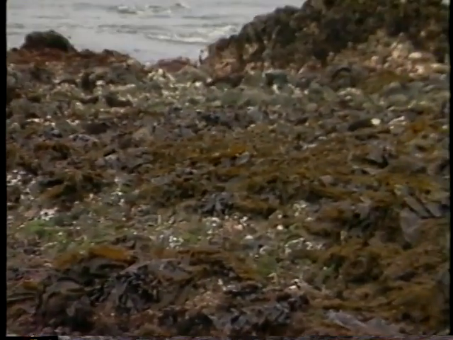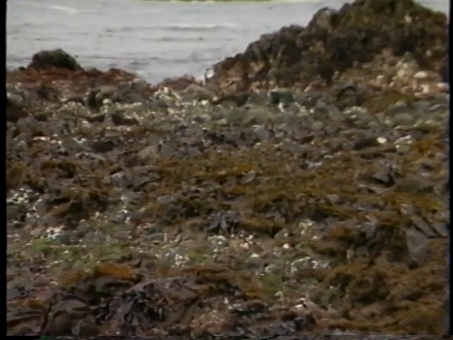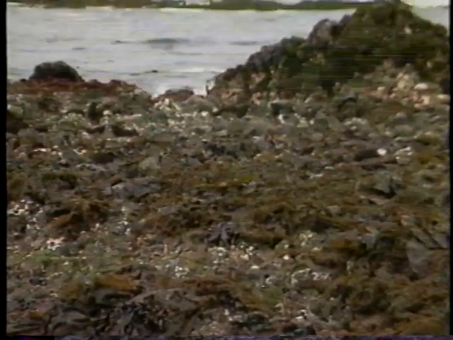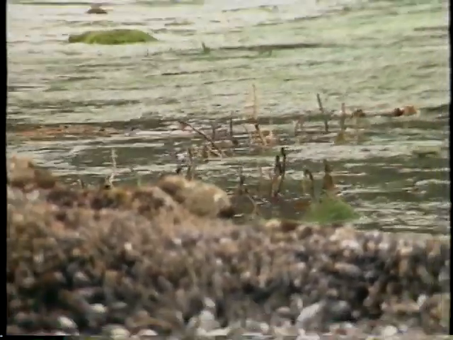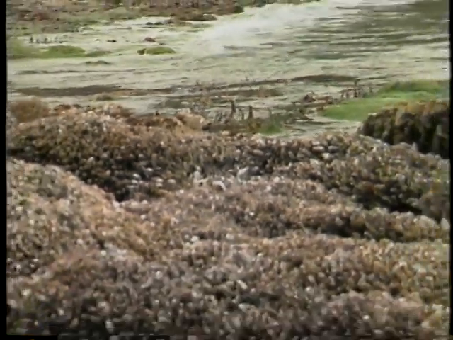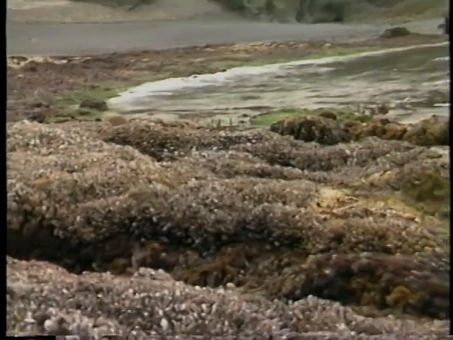Most of them are kind of olive drab in color, and as you look over there where that water goes out, you see some kind of algae sticking up and hanging on the rocks. Most of those are in this division. So these are the greens, the Chlorophyta, the browns are Phaeophyta, and the reds are Rhodophyta.